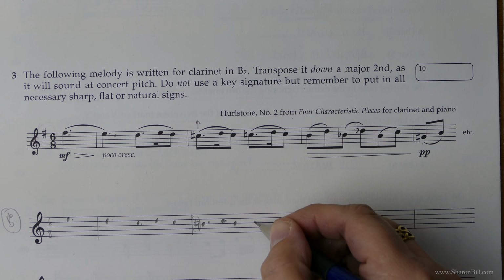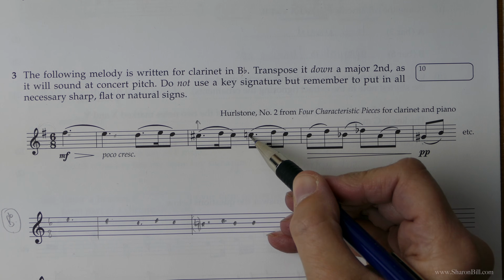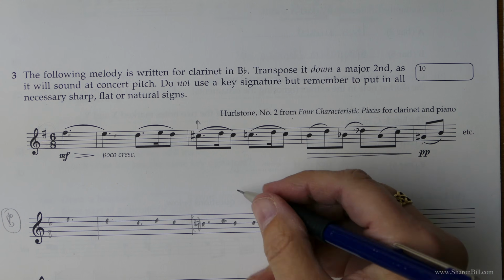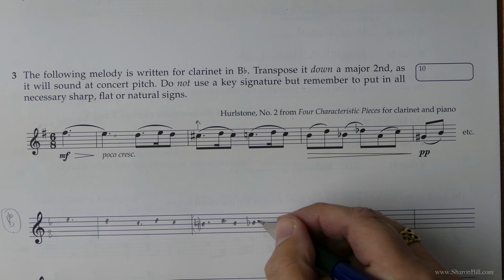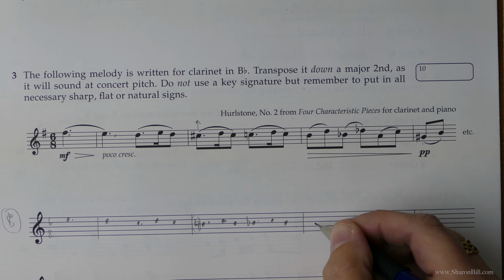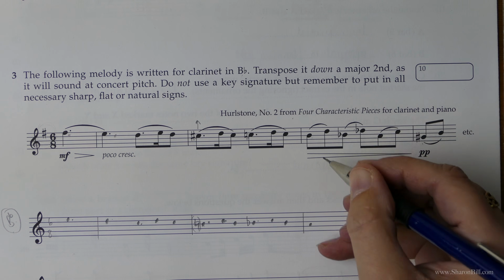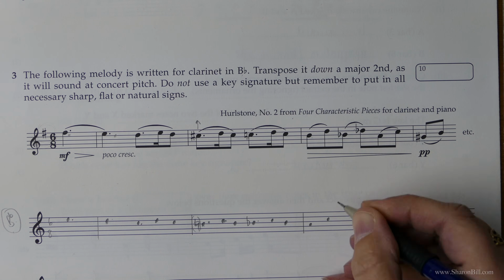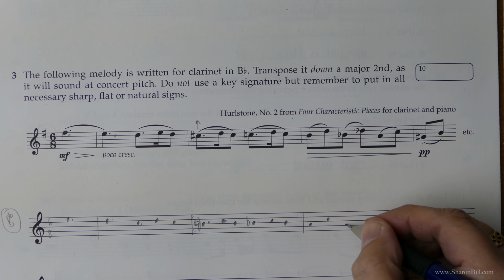Now this same note, it was raised, that has now been cancelled, so that's putting us back to the natural. And so here we cancel that and we put it back to the flat. So we've lowered it again, up a step, back down a step. So we should be on an A, and we are. Up a third should take us to the C that we were on, and it does so. Back down a third takes us to A.